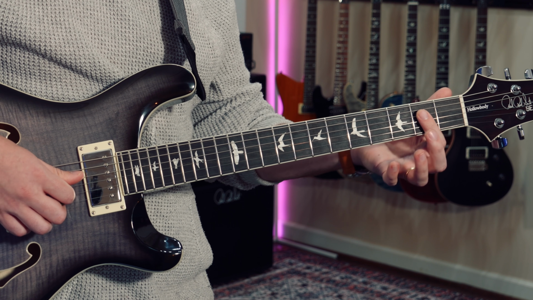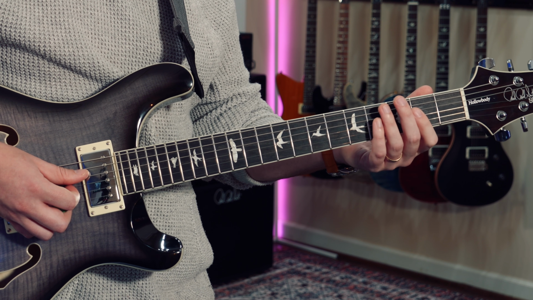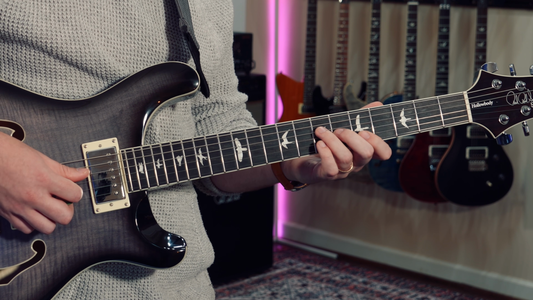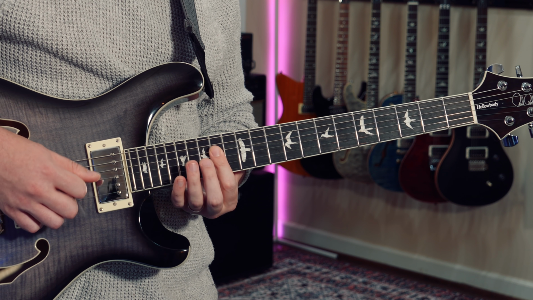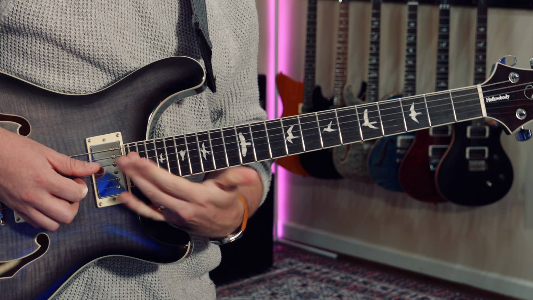I know it's right here. That's the second inversion. And then we come up here to the root. Here is the first inversion, second inversion, root. And that's as far as we can go on that string set. And that's the way I like to test myself.